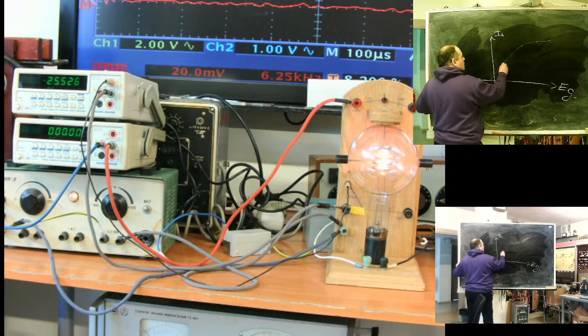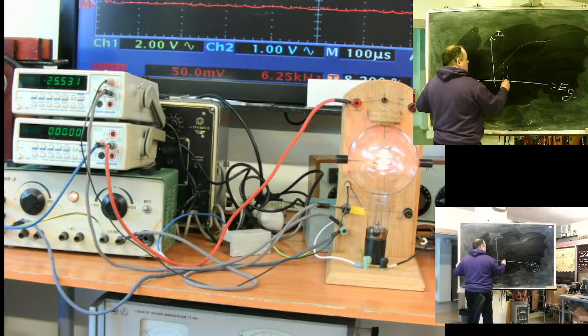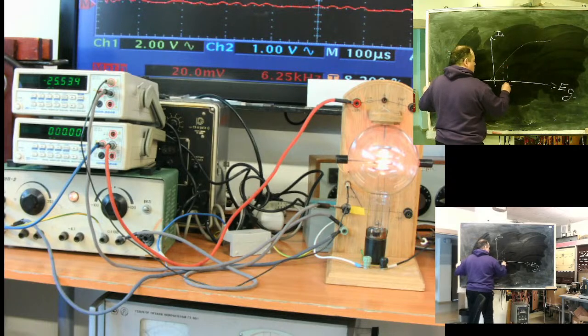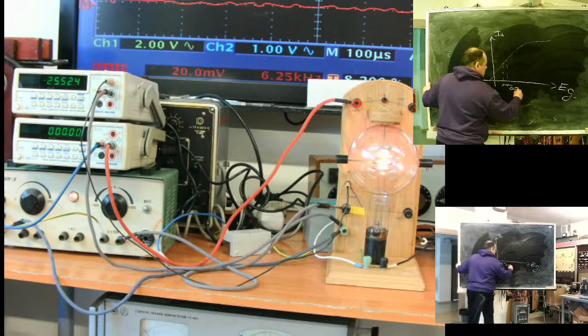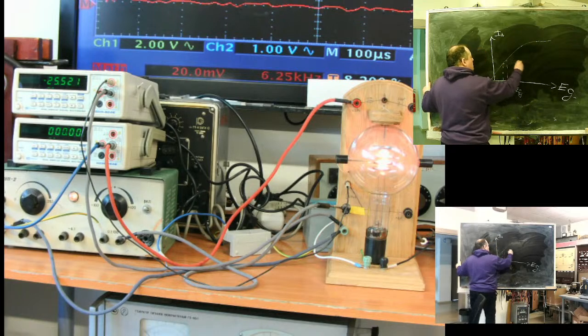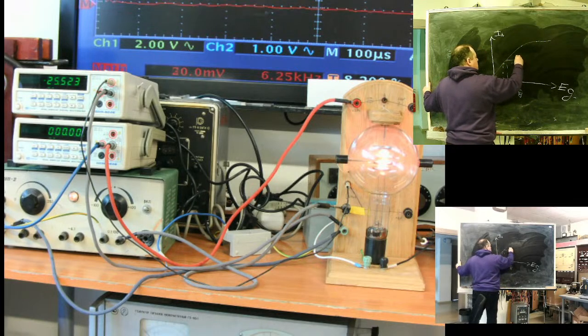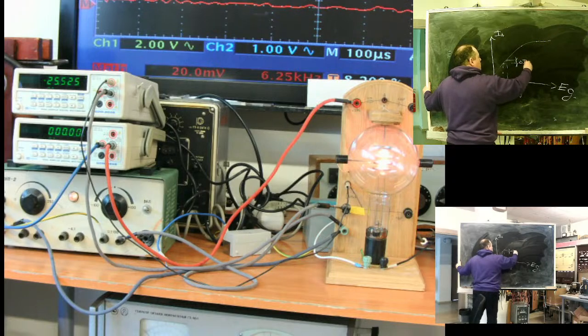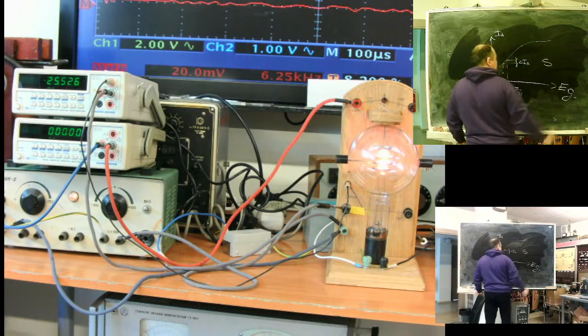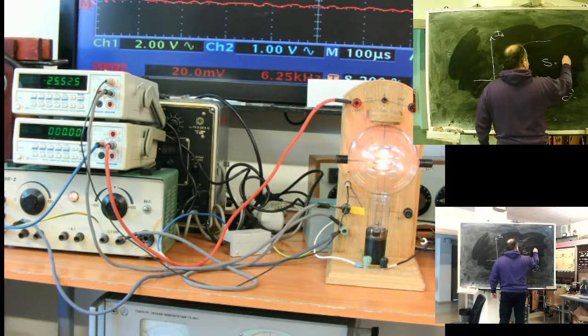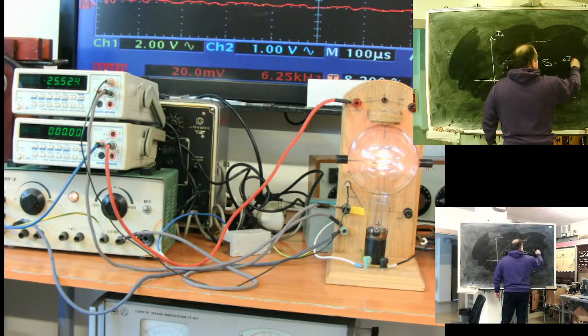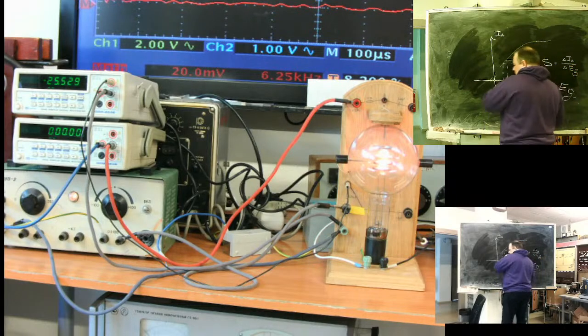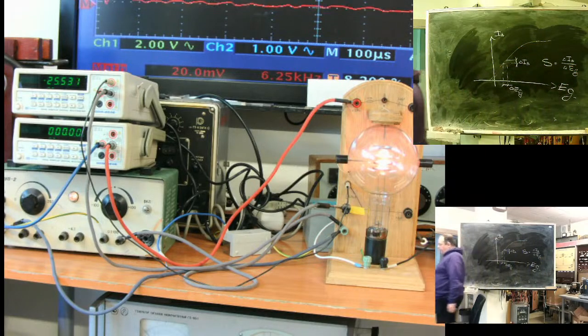In this part, we can see delta anode current against delta grill voltage, the slope, the transconductance. It's a parameter of my electronic valve.